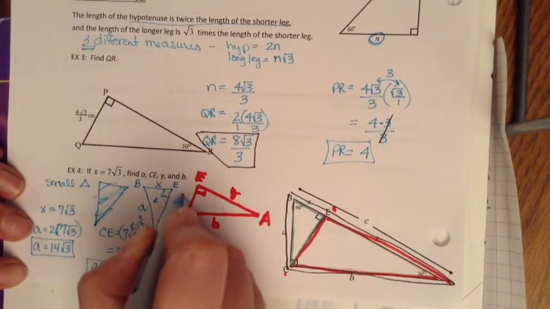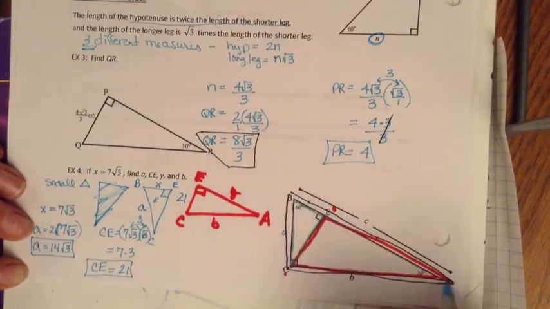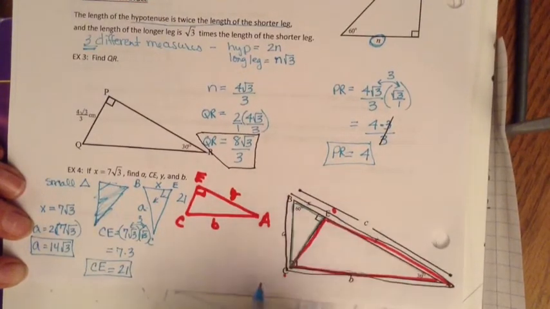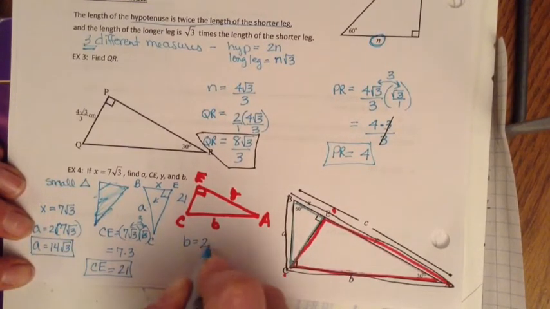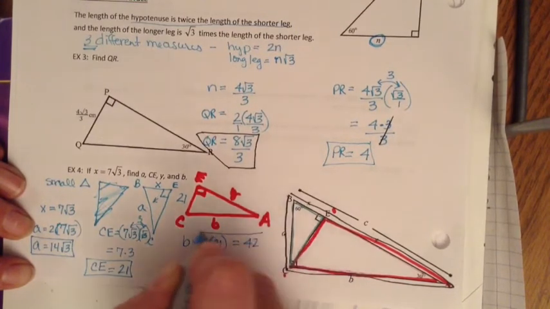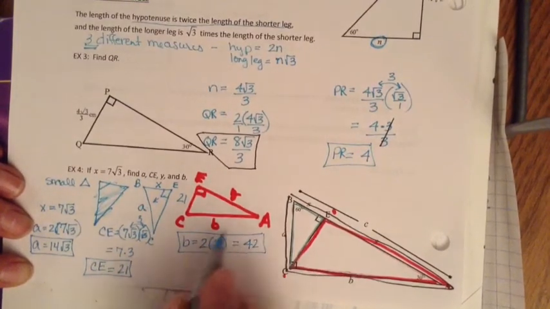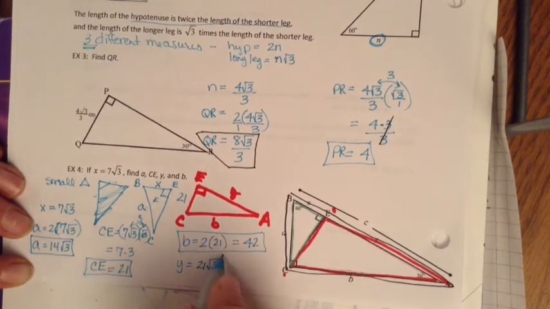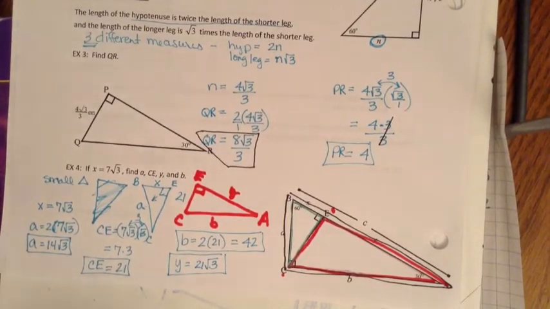Remember that we just found out that CE is 21, and that's actually the short leg of this triangle. I know that the hypotenuse is 2 times the short leg, so B equals 2 times 21, which is the same thing as 42. Then I know that Y equals my short leg, 21, times the square root of 3. And that's it. That's example 4.